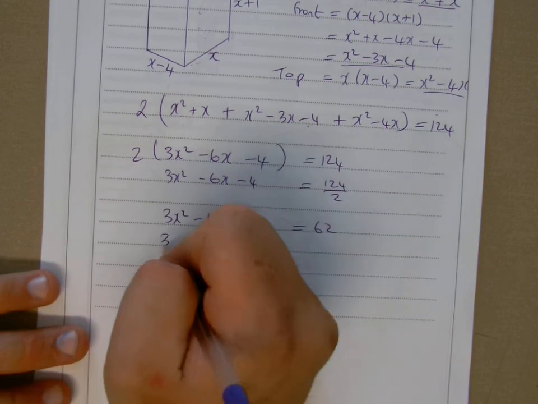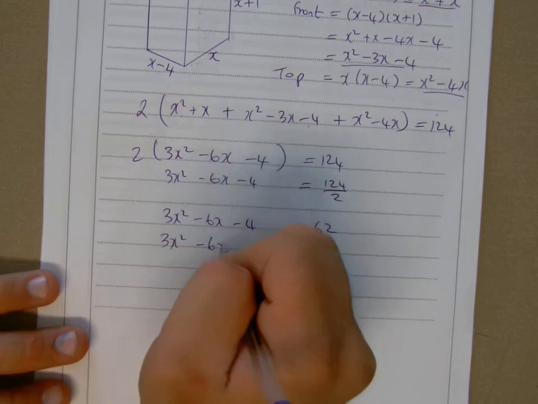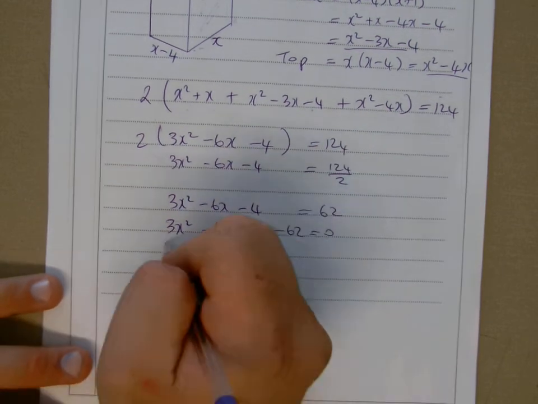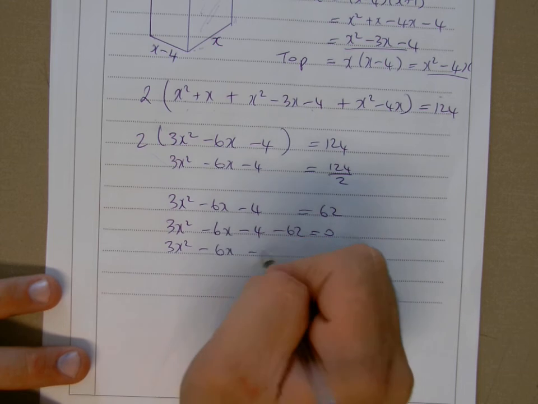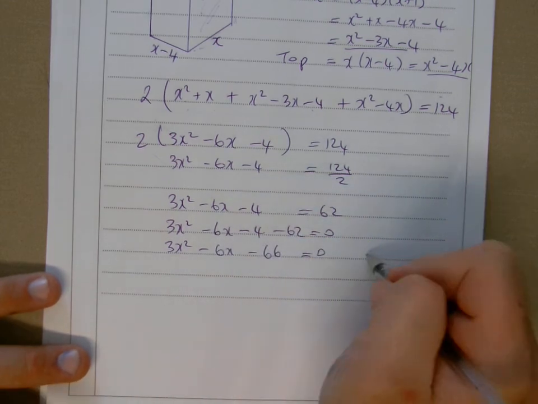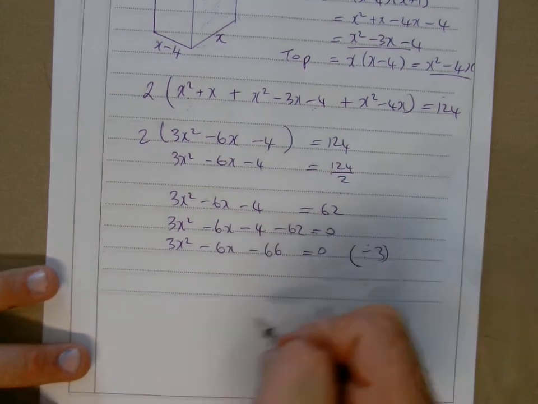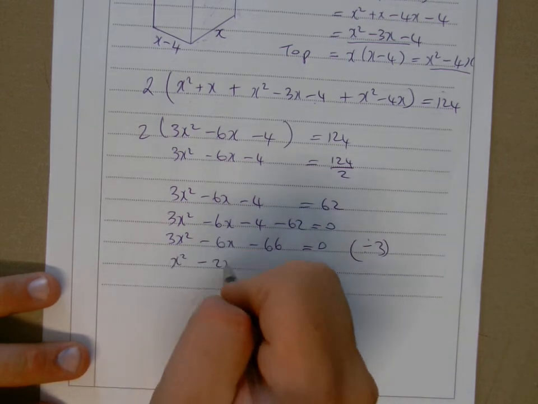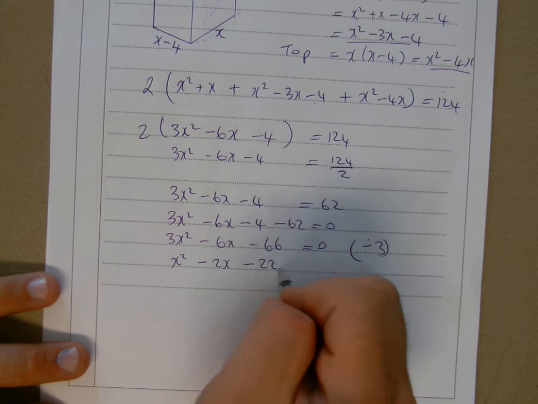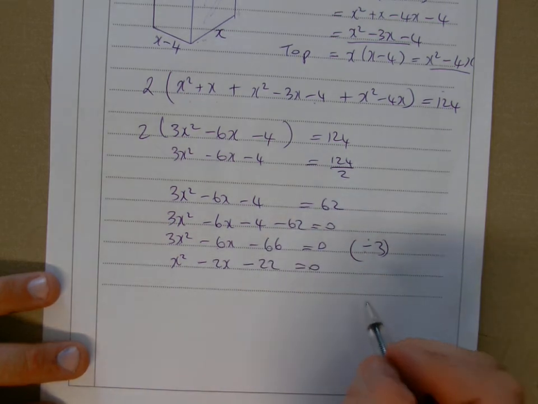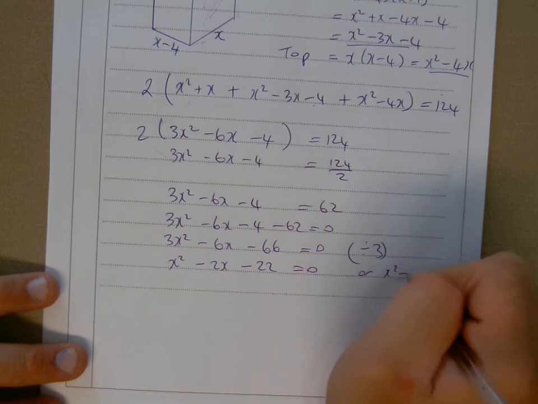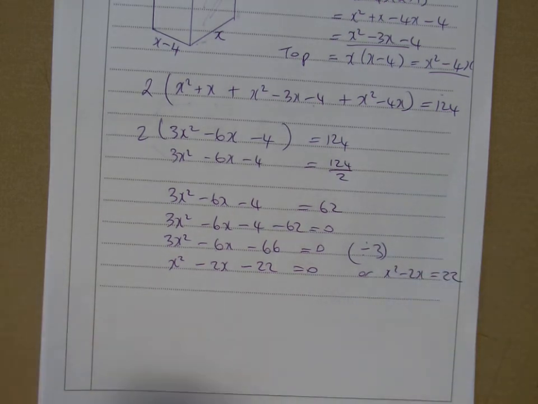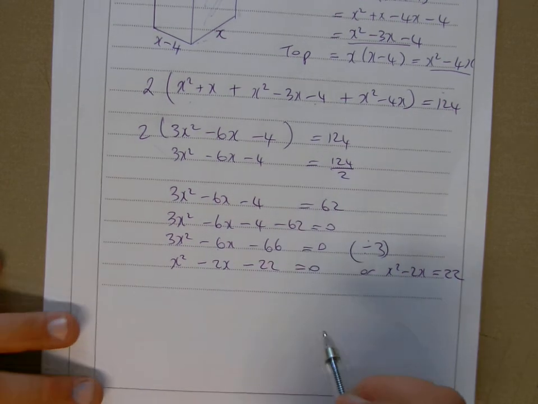Get everything onto the left-hand side. Then you've got 3x squared minus 6x minus 66 equals 0. Now I think you can divide each term by 3. So if I divide that by 3, I get x squared. If I divide that by 3, I get 2x. And if I divide that by 3, I get 22. So we get exactly what they wanted. In fact, they wanted it in that format there, didn't they? So just take the 22 back over, which makes sense.